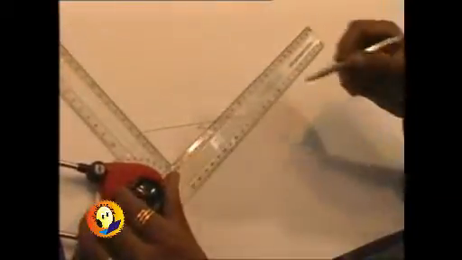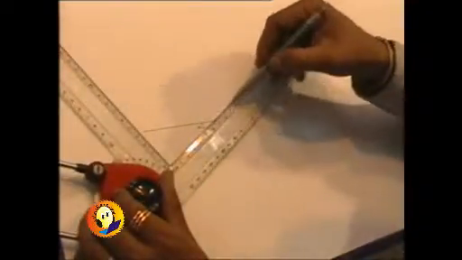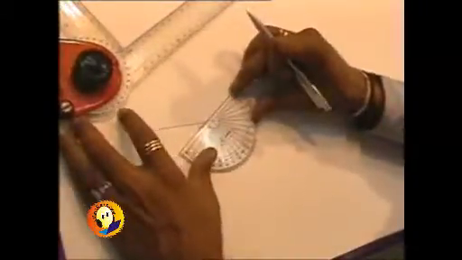Now to complete the construction of the pentagon, we are required to measure the internal angle, not as 72, but as 108 degrees, and the external angle as 72.